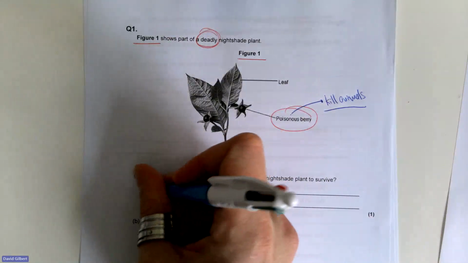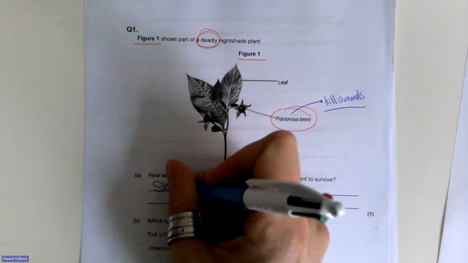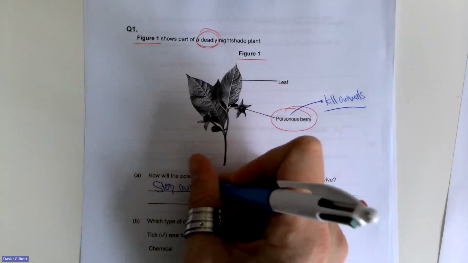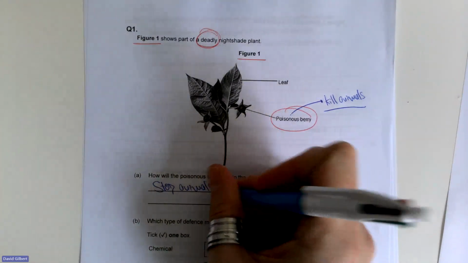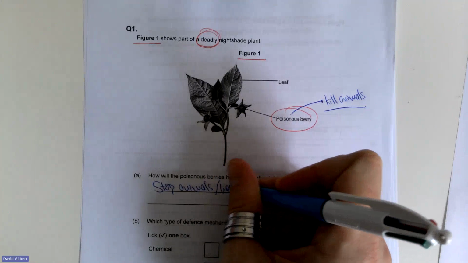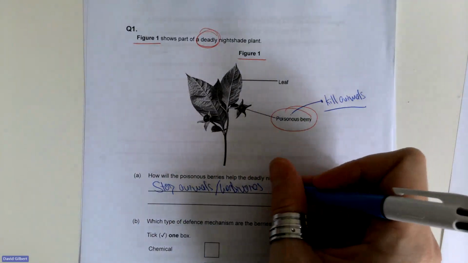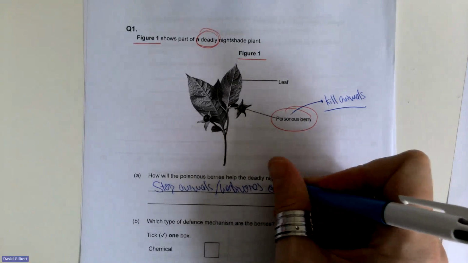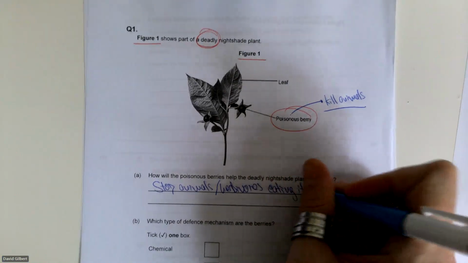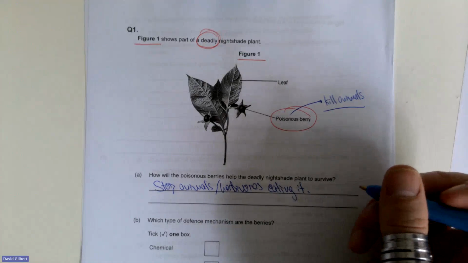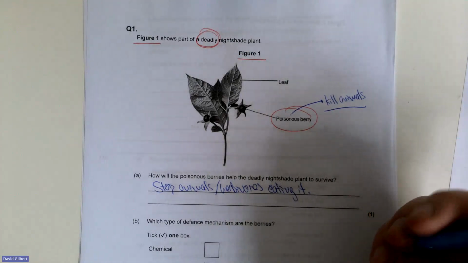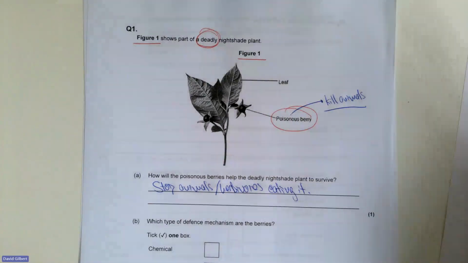Well, it's going to stop animals. Now, you might want to be even more specific here and think about animals that only eat plants. Herbivores might be a word you might choose to use here. It's going to stop animals or herbivores eating it. It doesn't need to say any more than that. But obviously we know that if they eat it, it'll kill them.